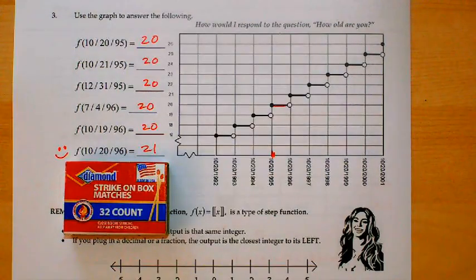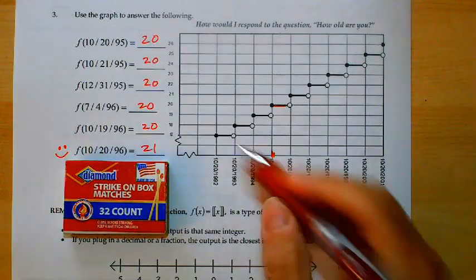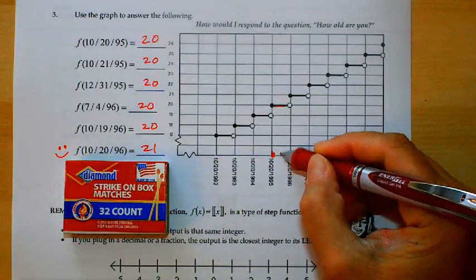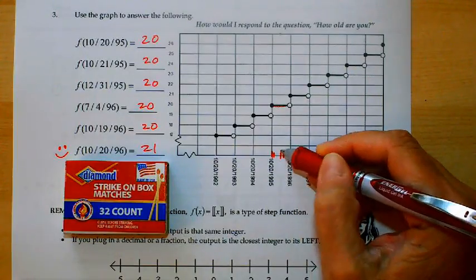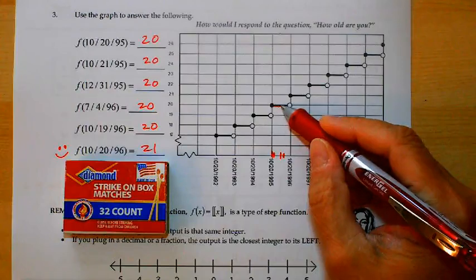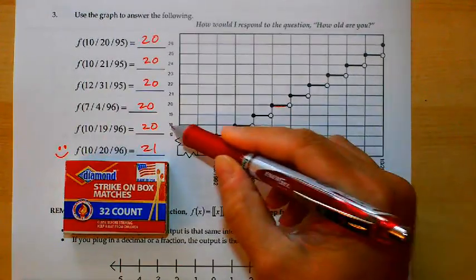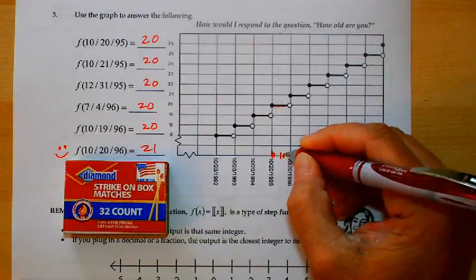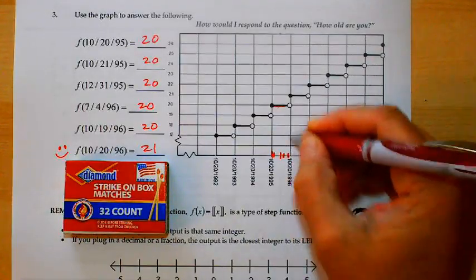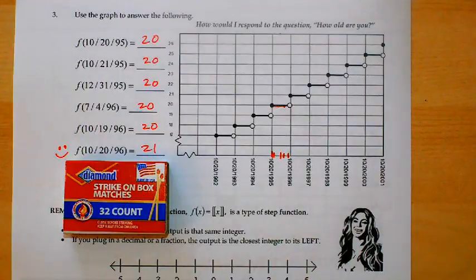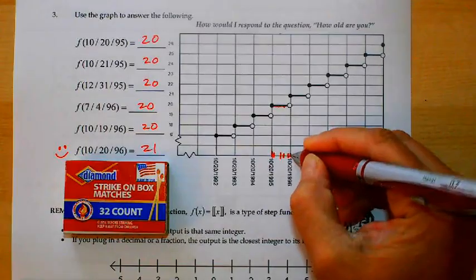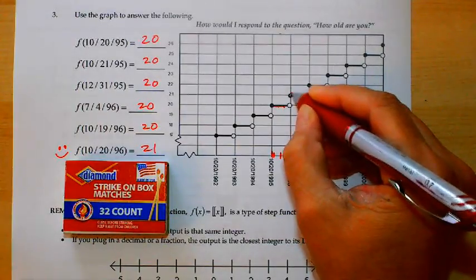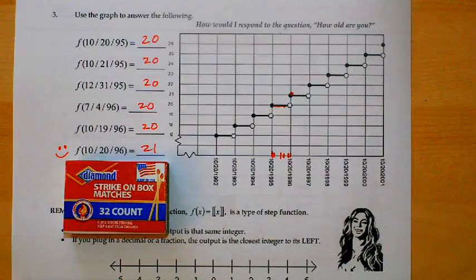Okay, welcome back. Hopefully you have come up with the same values as I have. On New Year's Eve 1995, maybe somewhere around there, I'm still 20. July 4th, 1996, I'm still 20. October 19th, 1996, I'm right up against there, but I'm still 20. And naturally then, one day later, October 20th, 1996, I do get to jump up to the next level, and I get to answer that I am 21.